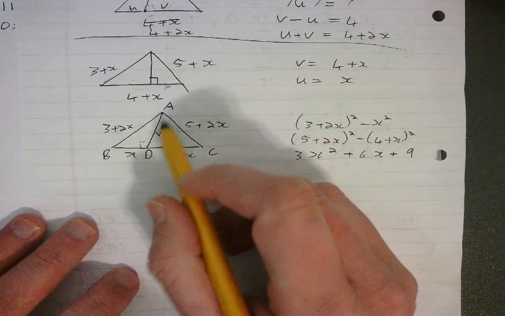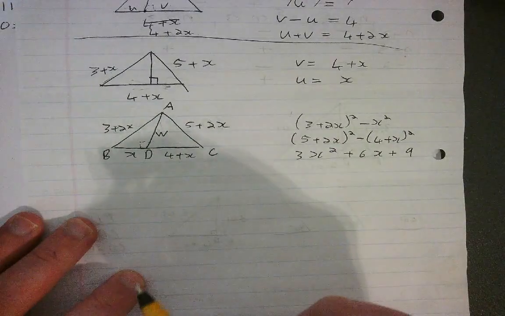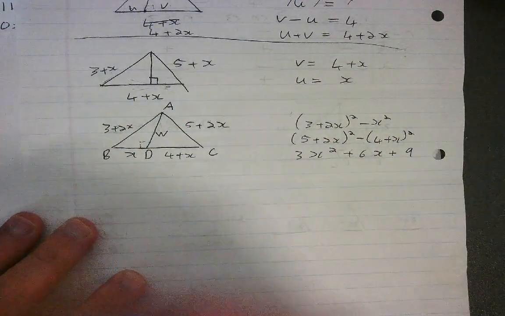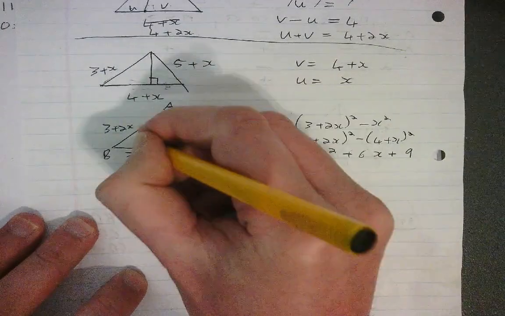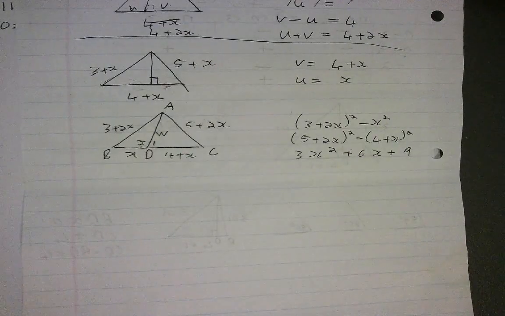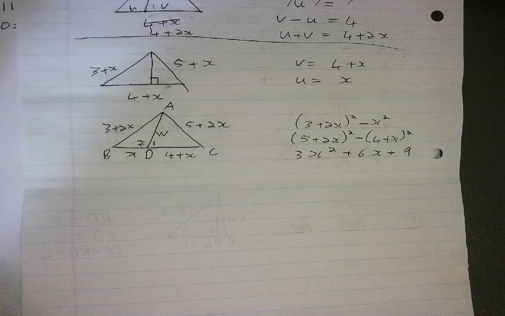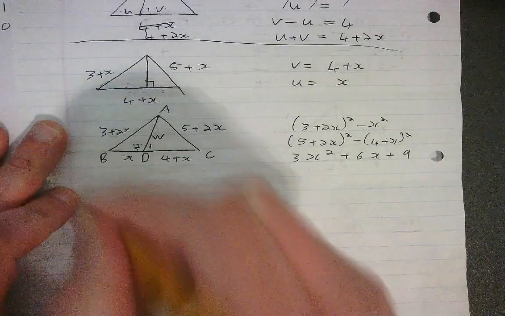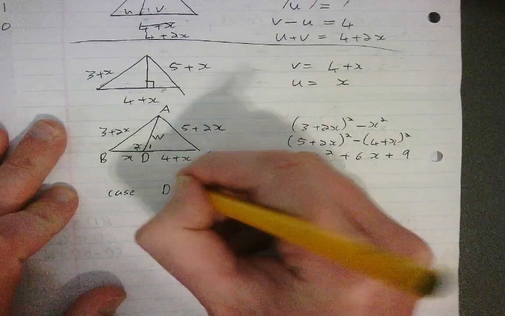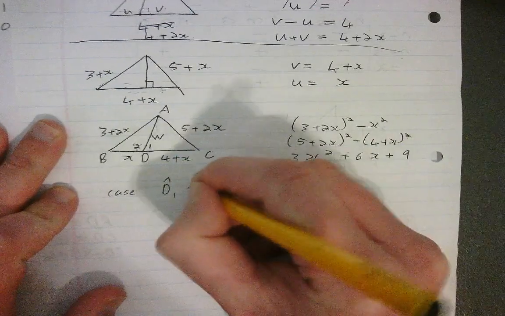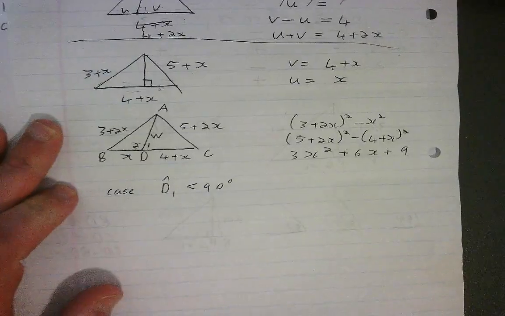Now, how could I actually prove it's 90 degrees? Let's just call this length W, and let's call these angles D1 and D2. Now, what I could do is use some inequalities. Let's consider the case when angle D1 is smaller than 90 degrees.